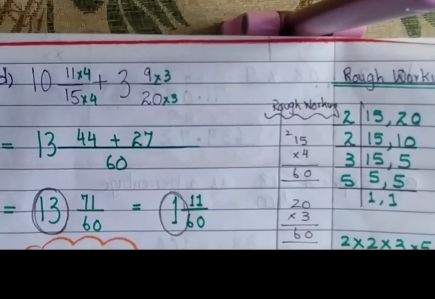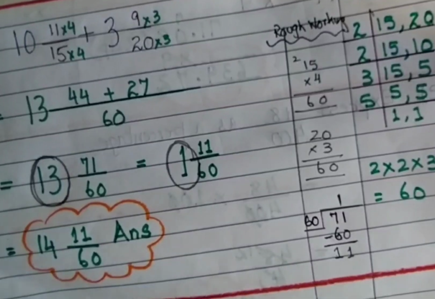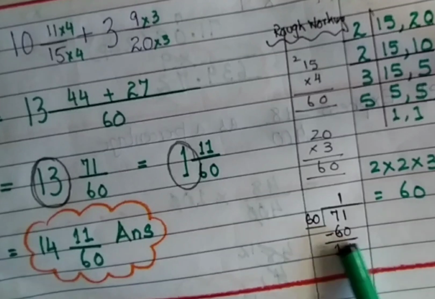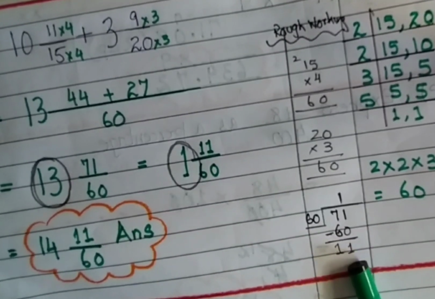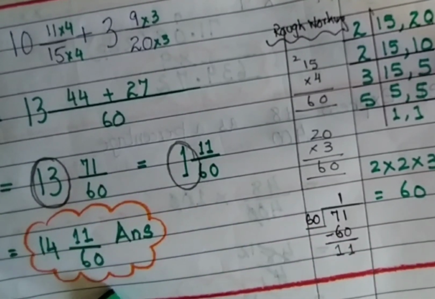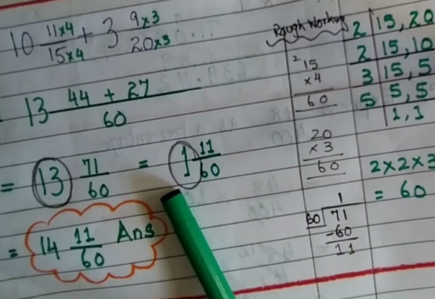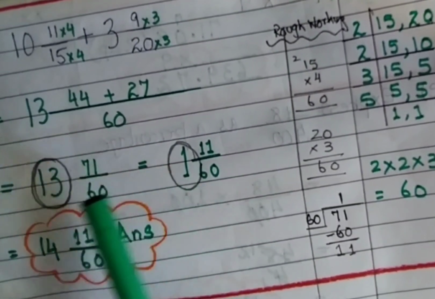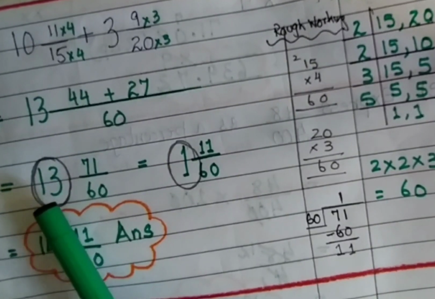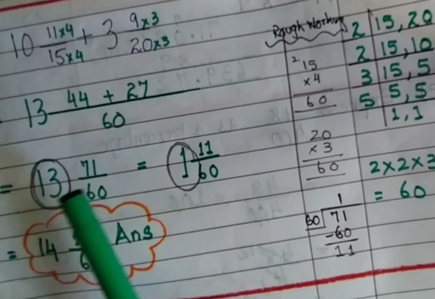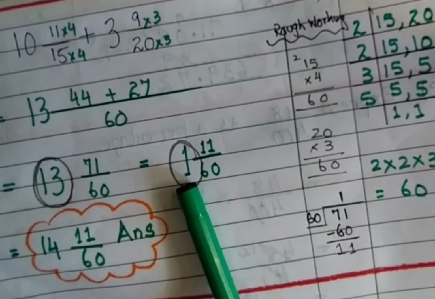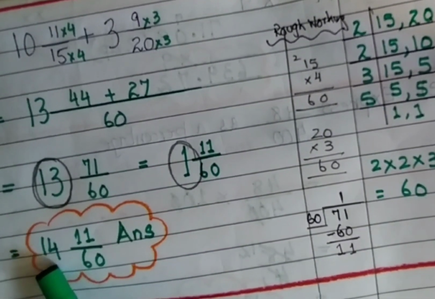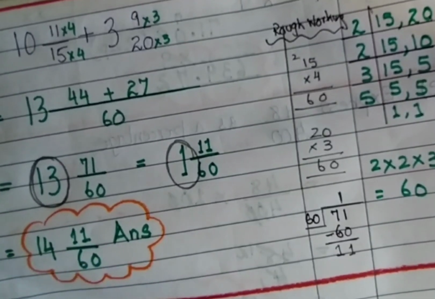So I divided this, just see, I divided this number 71 by 60, so I got 11 as my remainder. So what did I do here? 60 ones are 60 plus 11 gives me this answer. Since we have two whole numbers now, one whole number which was 13 previously, and then we got another new whole number which is 1. So 13 plus 1 is giving me 14. 14 whole 11 upon 60 is the answer.